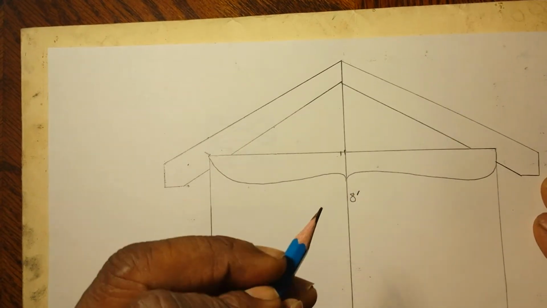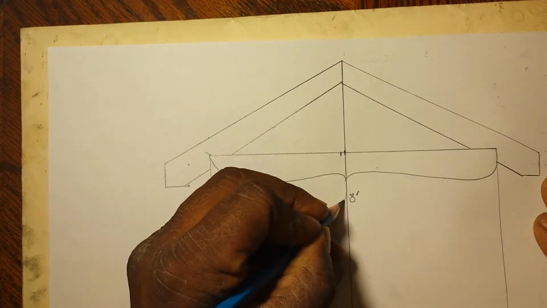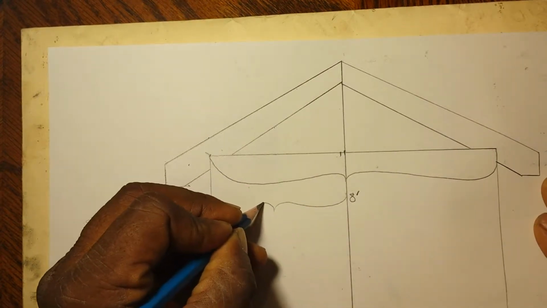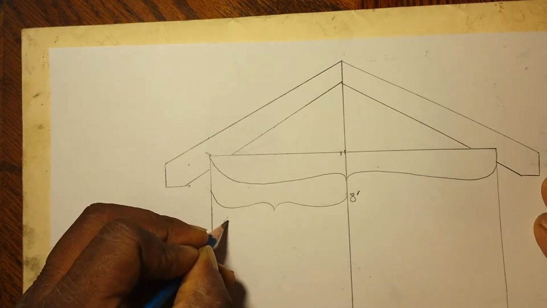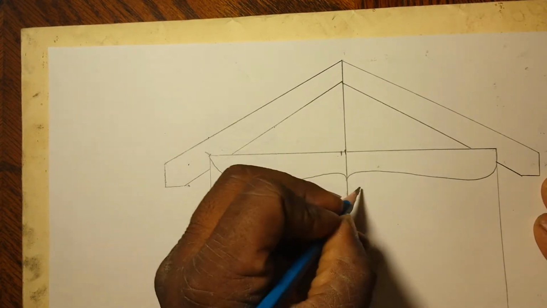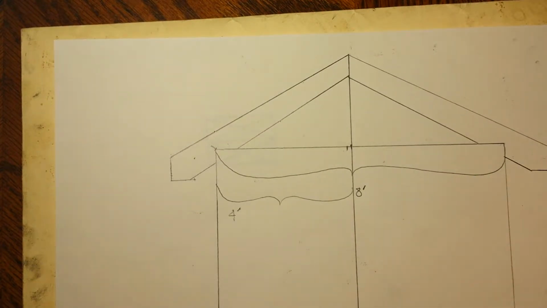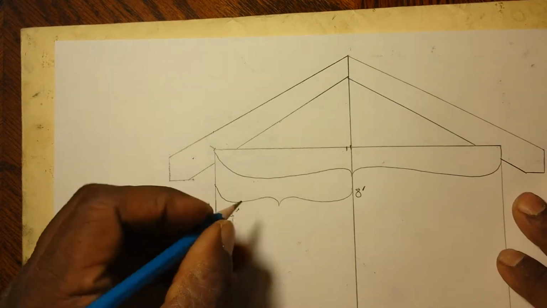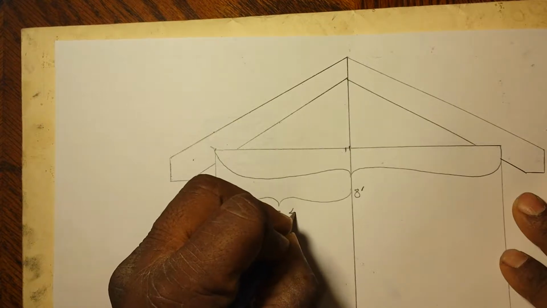Half this structure, of course, is 4 feet. All right, 4 feet over here, and the same thing over here. Since the other side is the same, we're not going to figure for that. Okay? And 4 feet is the same as 48 inches.